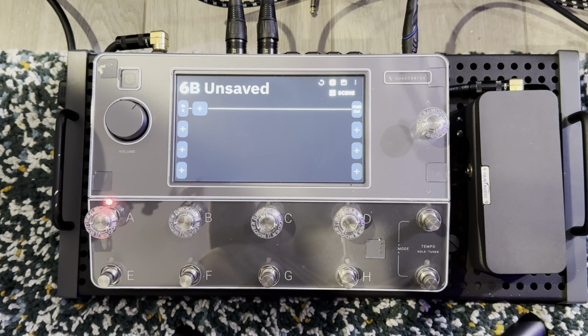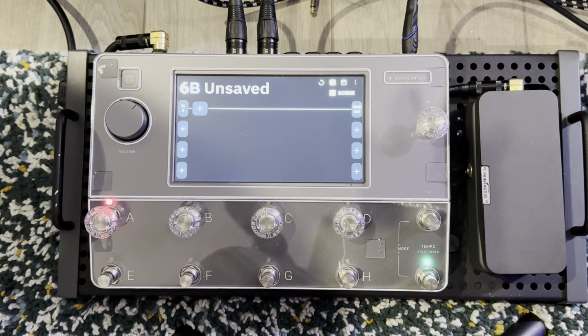So I'm gonna do my best to improv this. I don't really have a script, so I'm gonna try to cover as much as I can, but I figure this video is gonna be helpful for a lot of Quad Cortex users who are just getting familiar with it and don't know the ins and outs of it. So hopefully this helps you out.